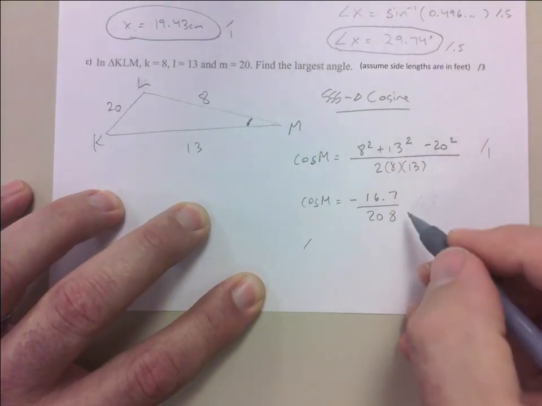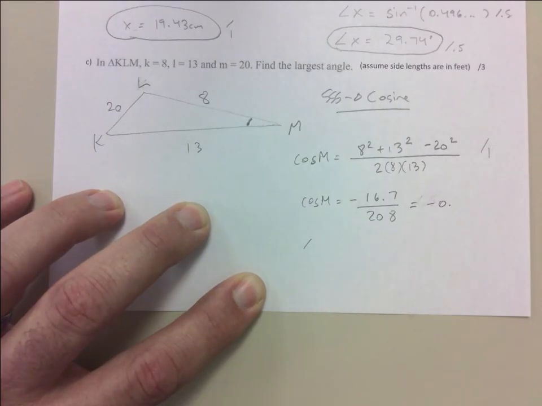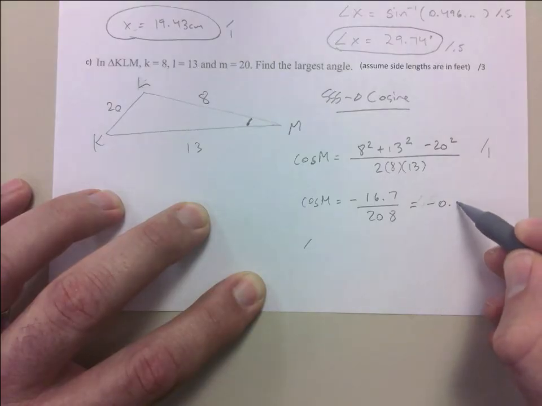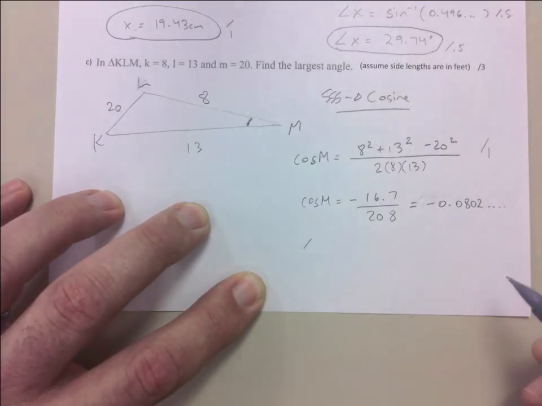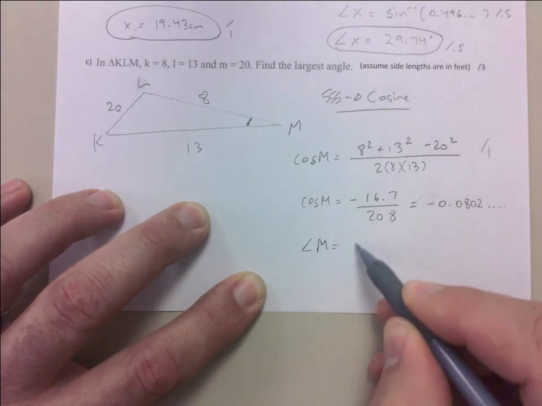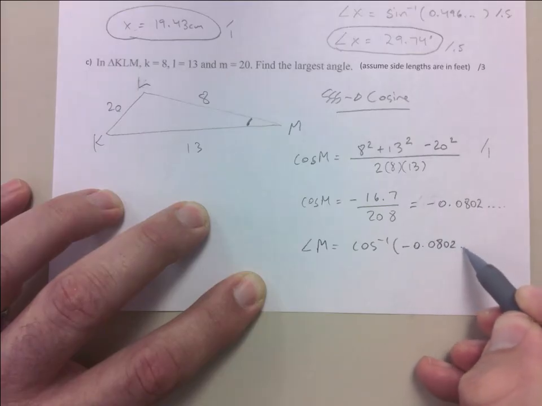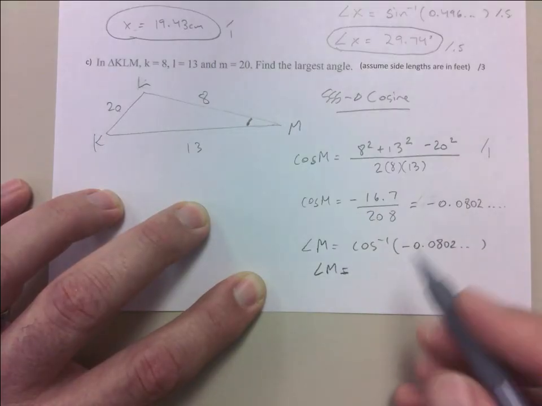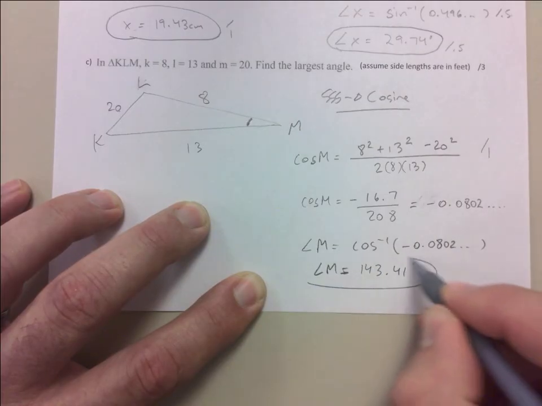I mean, you don't have to have the decimal on there because I'm assuming this would be negative 0.0802, and that keeps going. And so the next line would be M is cosine inverse of this. So angle M would be 143.41 degrees.